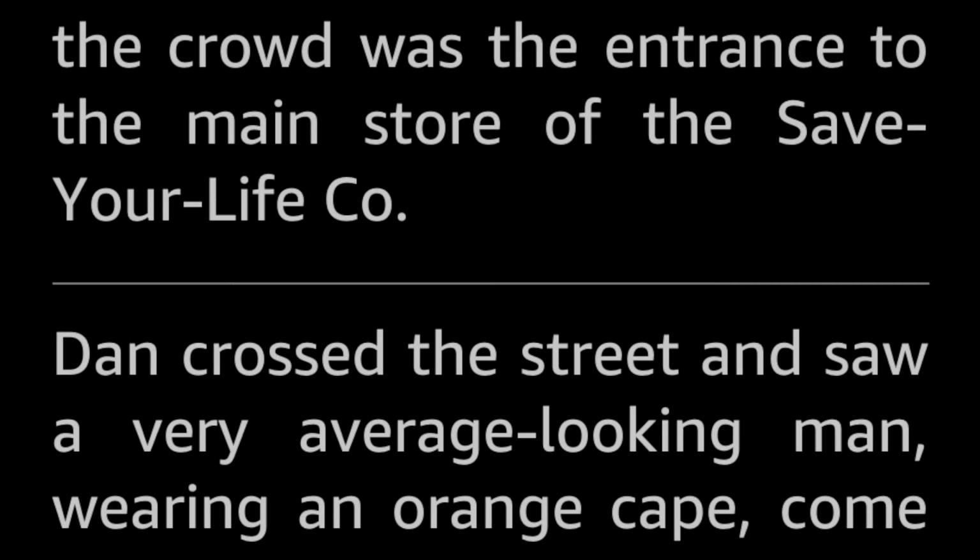Far up, near the tops of the buildings, he could make out a long cable stretched from one building to another across the street. Just on the other side of the crowd was the entrance to the main store of the Save Your Life Company. Dan crossed the street and saw a very average-looking man, wearing an orange cape, come to a stop at the corner and look shrewdly around.